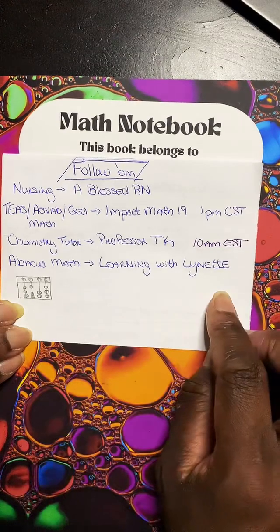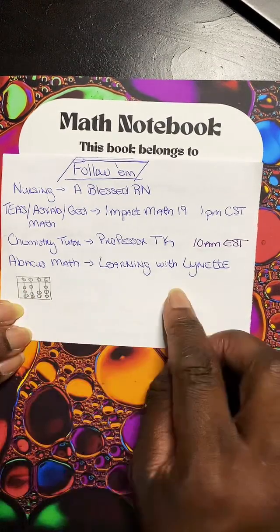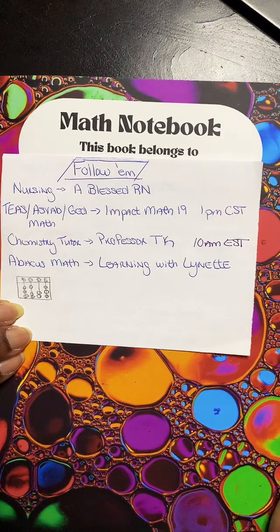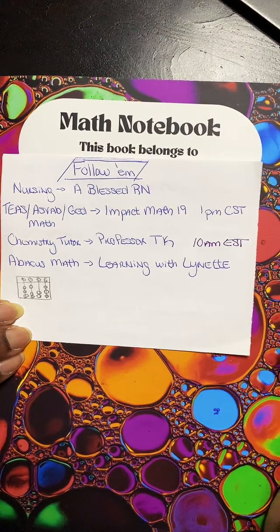And if they master the abacus, they can actually use that for the SATs and the ACTs when they get older, because it's not a calculator. So they can take it anywhere.